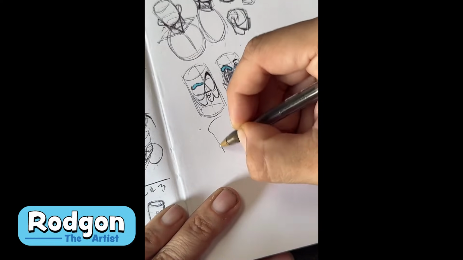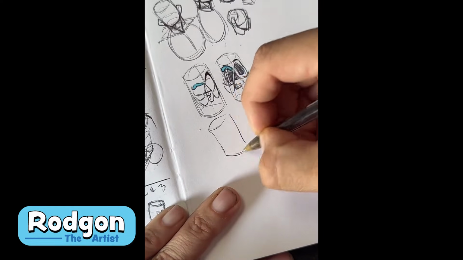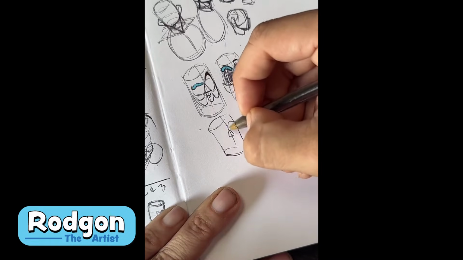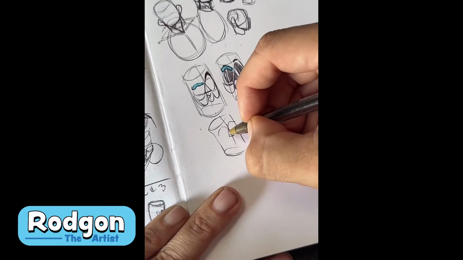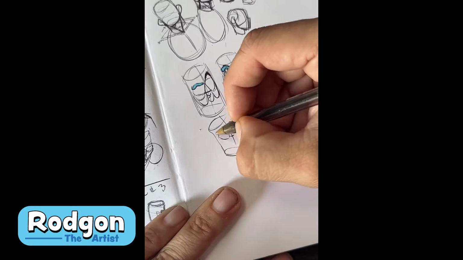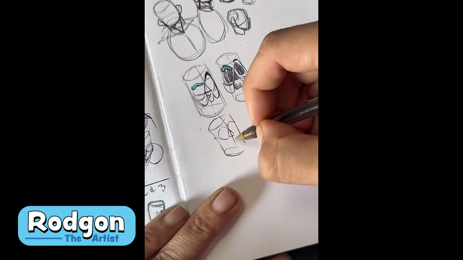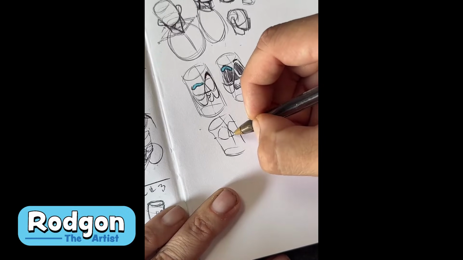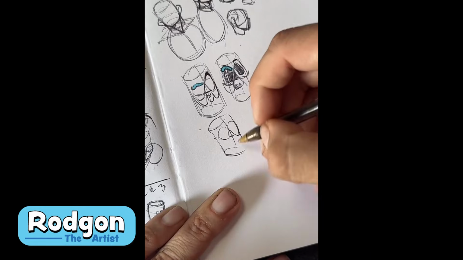So let's draw it again. Eyebrows. And then this is going to decide my cheekbones. If it's like a model, draw the cheekbones high so that they have the cheekbone right here. If you have a character that is a little older or has a little bit more age to them, draw the cheekbone a little lower.